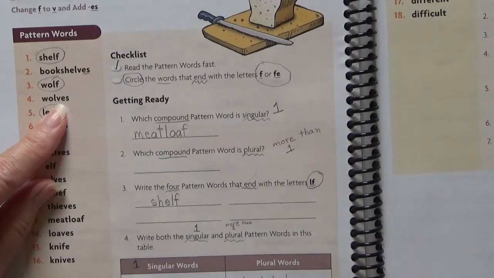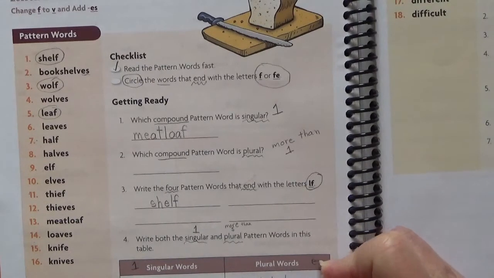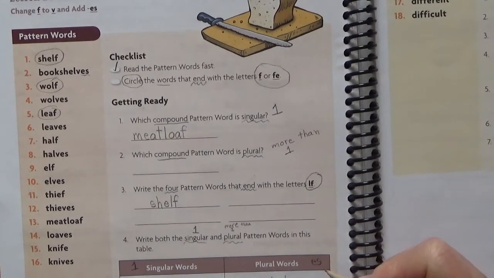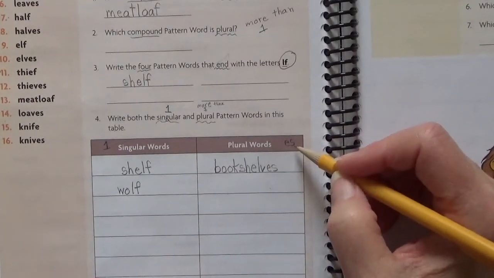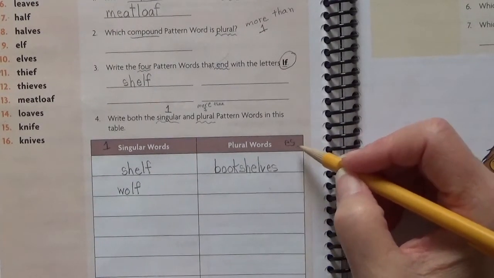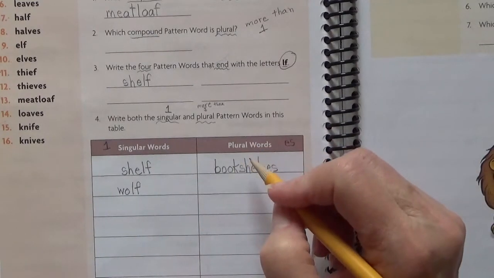So the key, plural, is going to have an ES on the end because it means more than one. So if you want to write that up there, if you want to write that next to it as a reminder, you can do that. Singular means one, plural, more than one.